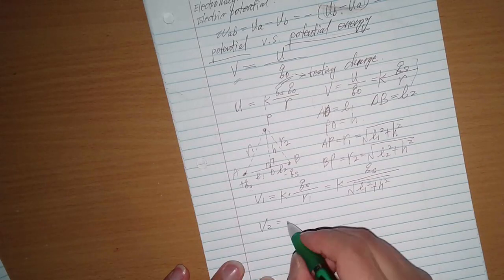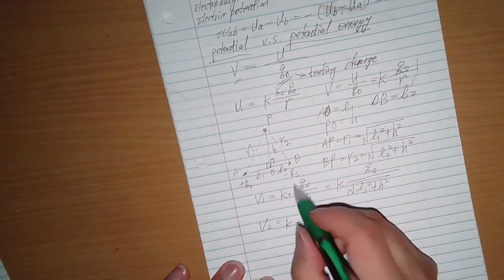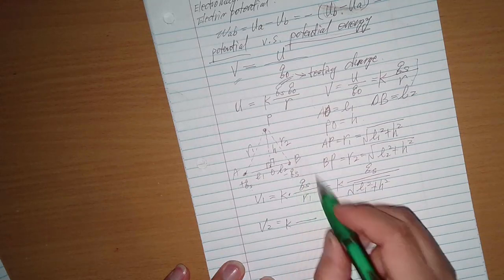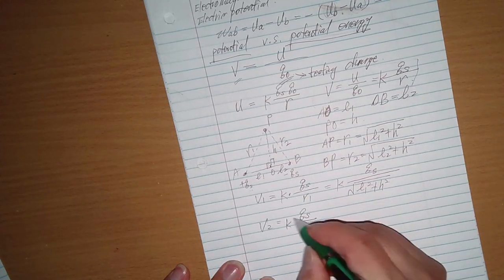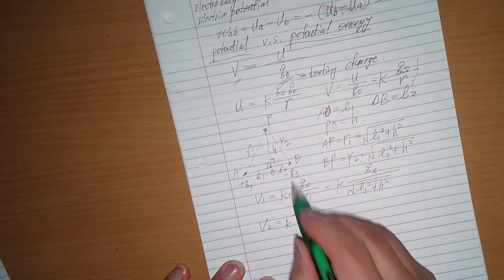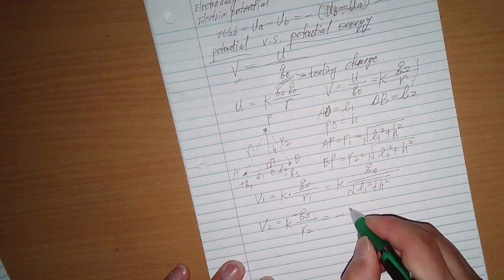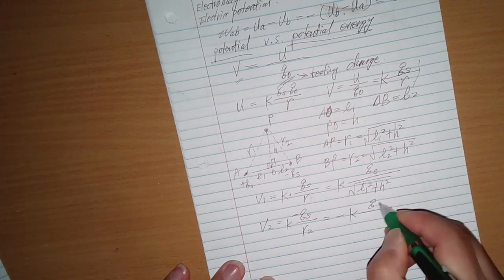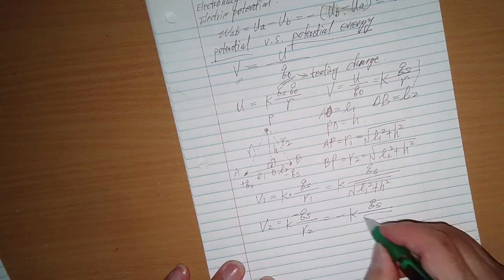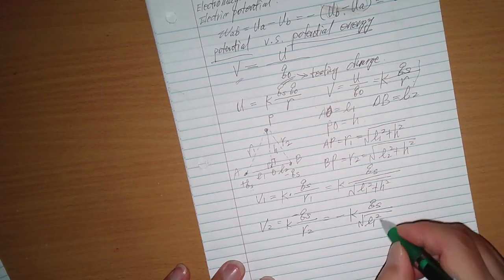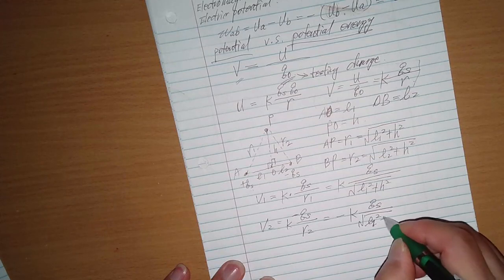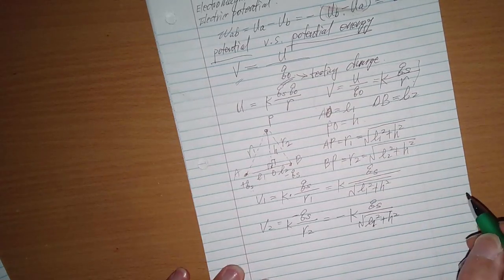V2 will be equal to k, due to this charge, which is negative Q_S, over R2, that would be negative k Q_S over the square root of L2 squared plus h squared.